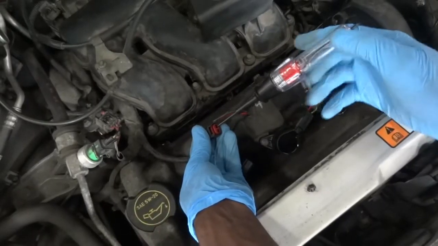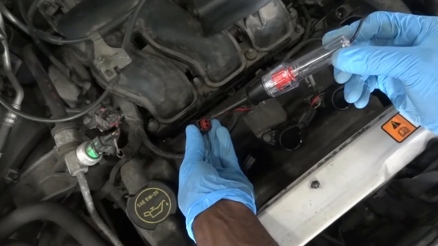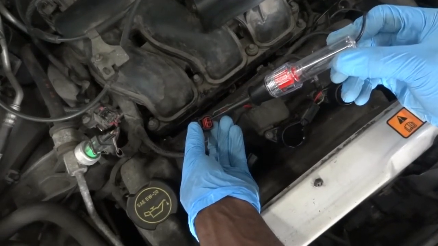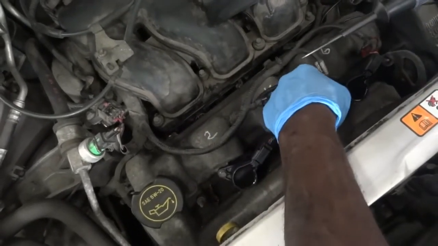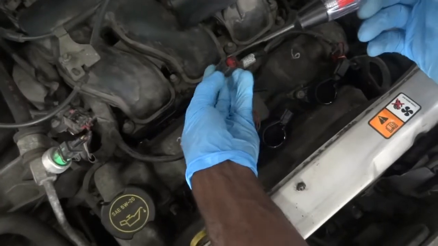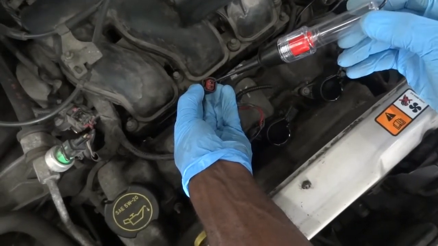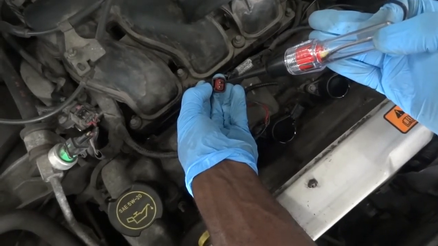The test light should be flickering right now because I have my test light connected to battery positive, and I'm touching the control wire, which is a control ground. Nothing happens. So let's try on the coil next to it. So right over here. Now let's see if this coil is being controlled. I don't know if you can see, but my test light is flickering.